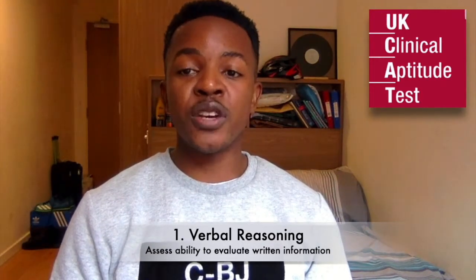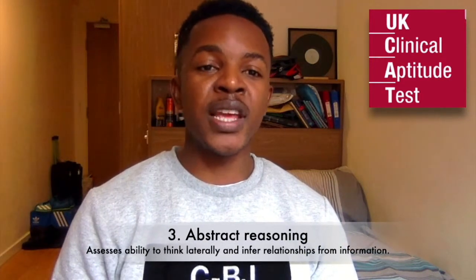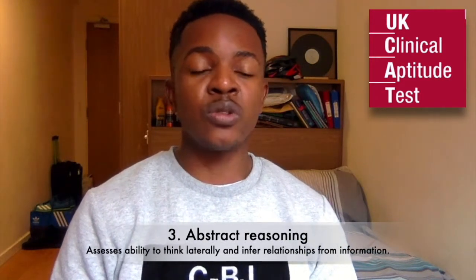So the first section is the verbal reasoning. It tests your ability to analyze a large quantity of information in written form, and answer questions on the text to see if you've actually understood it. There's also a quantitative reasoning section, which assesses your ability to analyze numerical data and do some mathematical problems. There's also an abstract reasoning section. It tests to see if you can see relationships between 2 patterns or 2 shape sets.